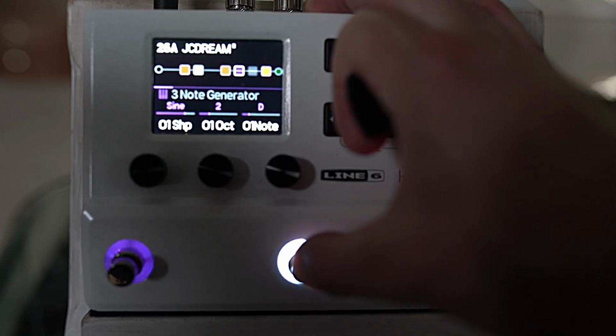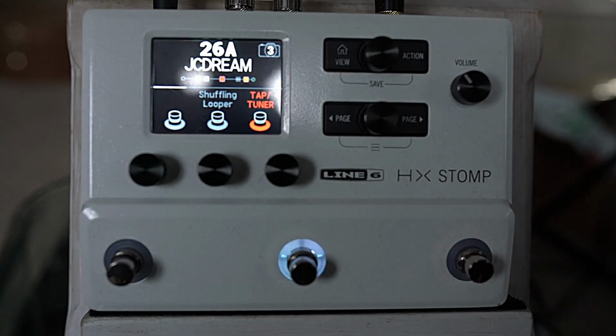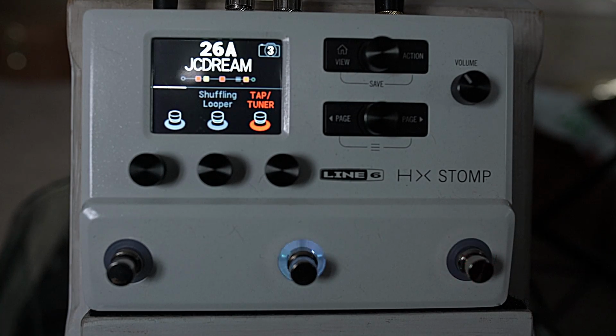But yeah, get familiar with the shuffling looper, because I think that is one of the finest things that chaps at Line 6 ever came up with.